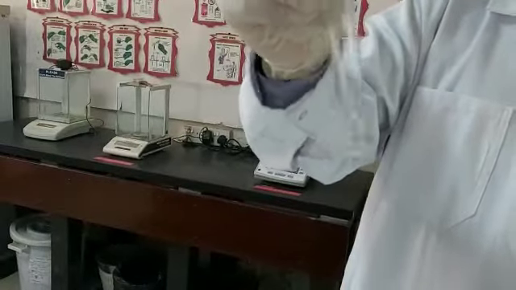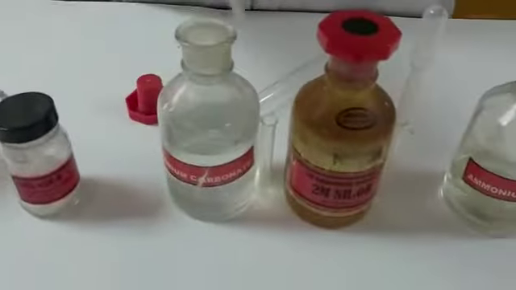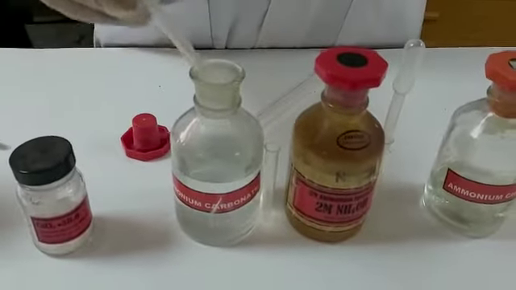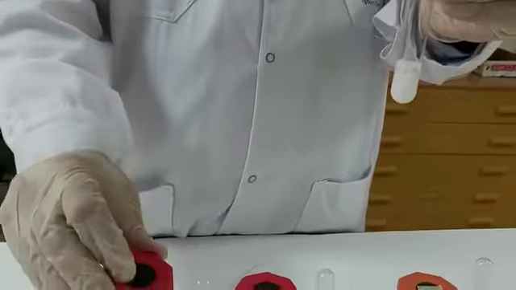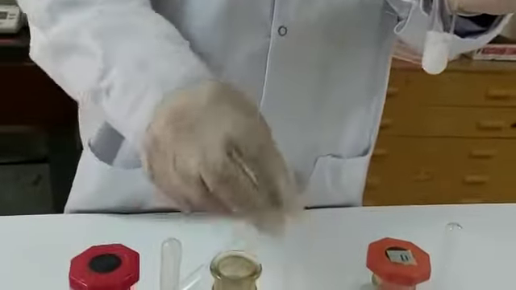To this salt solution, we'll be adding a group reagent. The group reagent consists of ammonium chloride, ammonium hydroxide, and ammonium carbonate. So I will be adding ammonium chloride, ammonium hydroxide, and ammonium carbonate to my solution, and I am expecting a white precipitate to form.